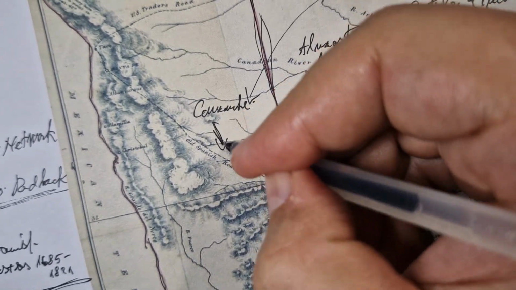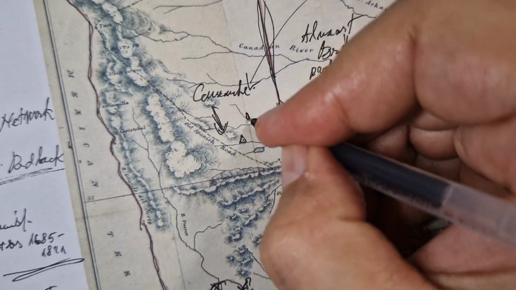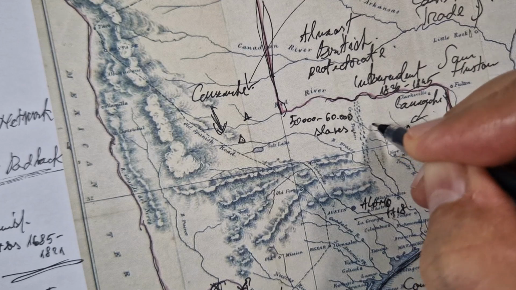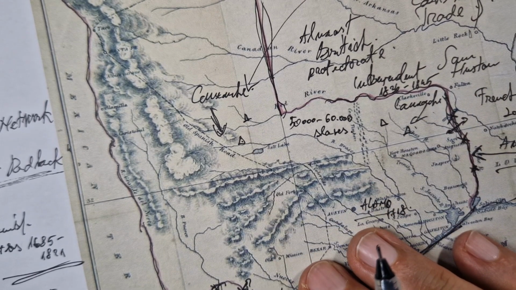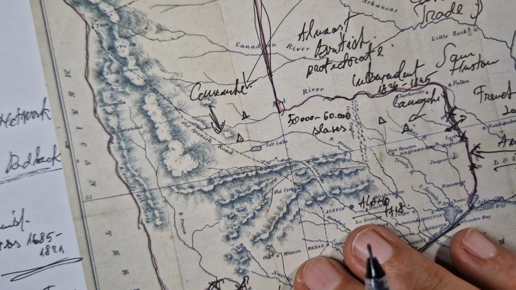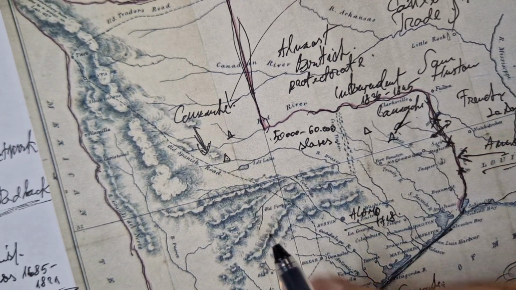Comanche attacks and skirmishes, mostly in New Mexico and parts of Oklahoma. The Texas government tried multiple peace treaties, but the conflicts continued.